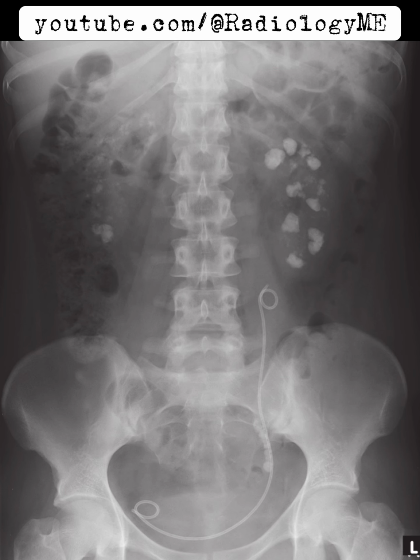So what we're looking at here is an abdominal radiograph of a skeletally mature patient. The first thing that jumps out at me is the dense calcifications projected over both renal outlines, especially on the left. Now, these calcifications aren't scattered randomly. They've got a medullary distribution, meaning they're focused in the renal pyramids, which is pretty classic for medullary nephrocalcinosis.